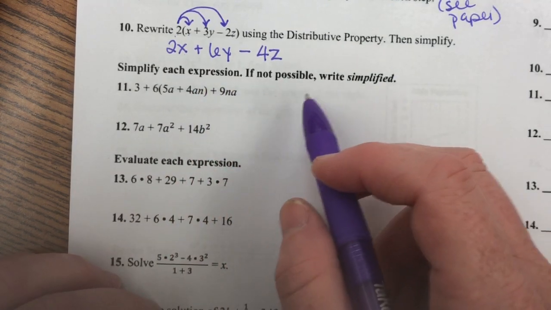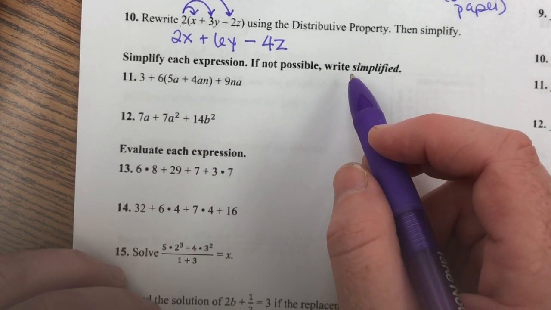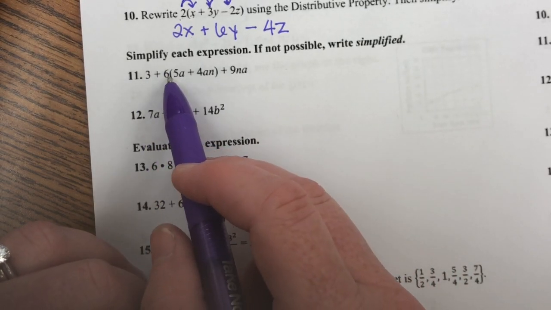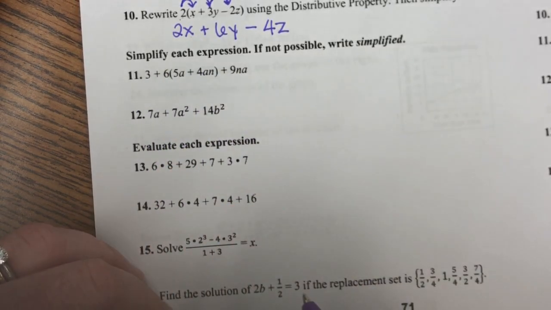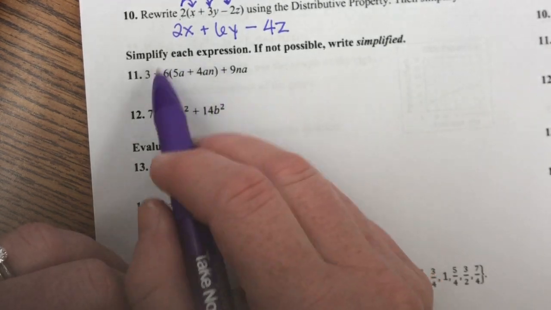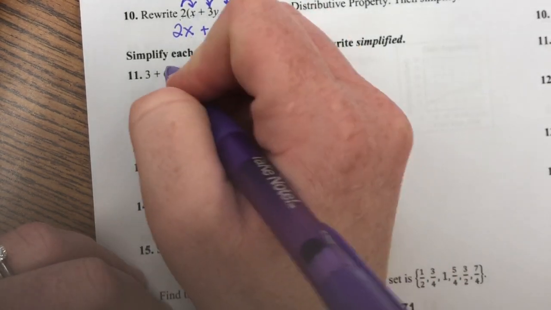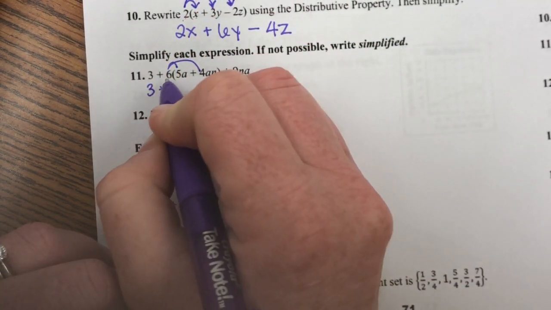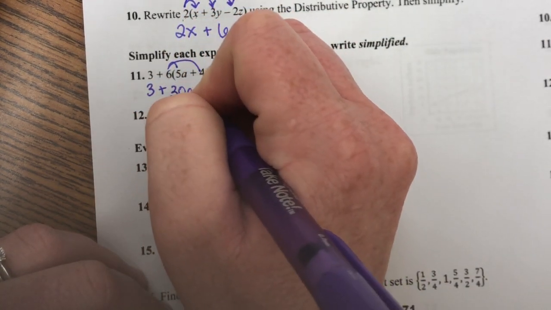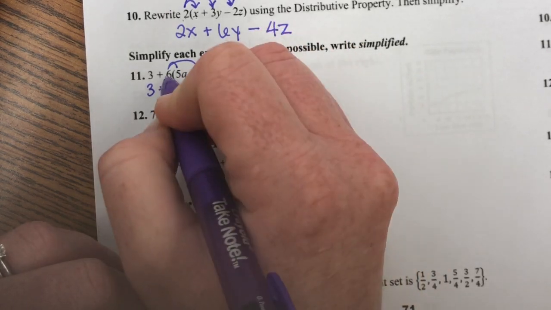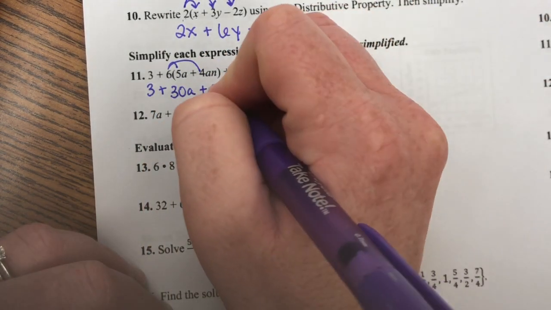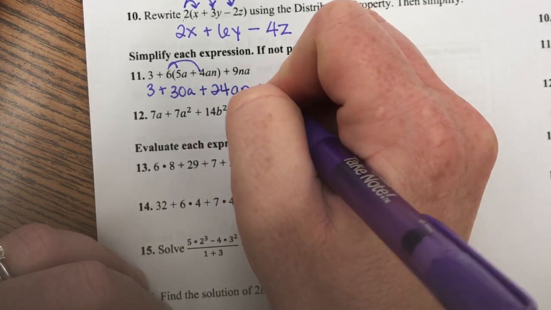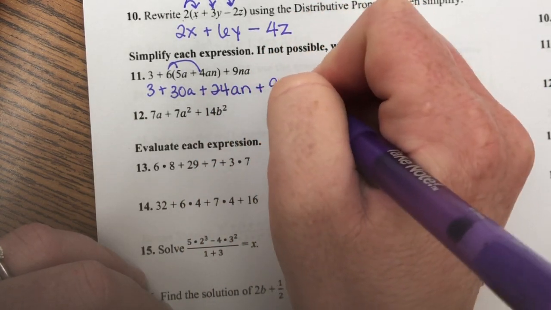Simplify each expression. If not possible, write simplified. So some of these might already be done. Okay, 11: 3 plus 6 times (the parentheses), plus 9na. Well, to me, this is not already simplified because I can distribute. So I'm going to distribute that 6. So I'm going to have 3 plus 6 times 5 is 30a, plus 6 times 4an is 24an, and then I have this plus 9na hanging off the end.